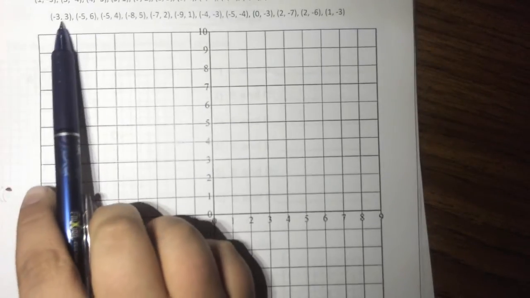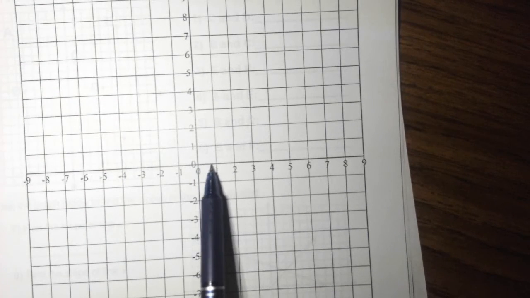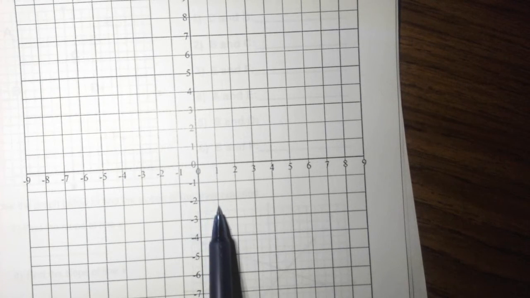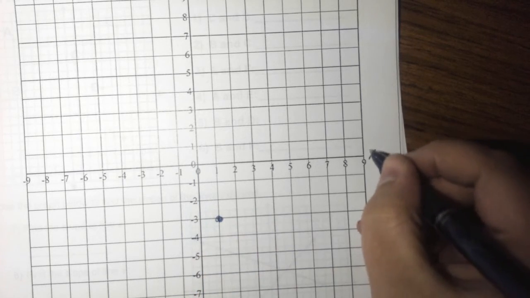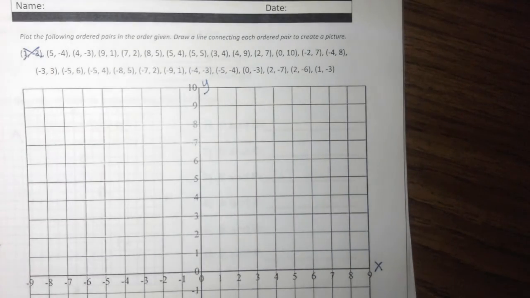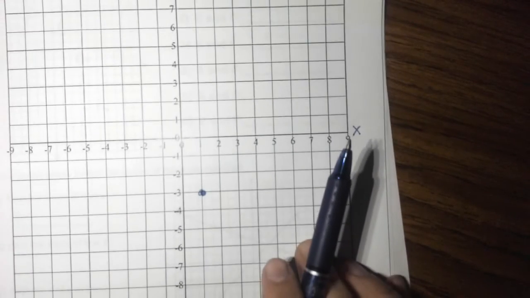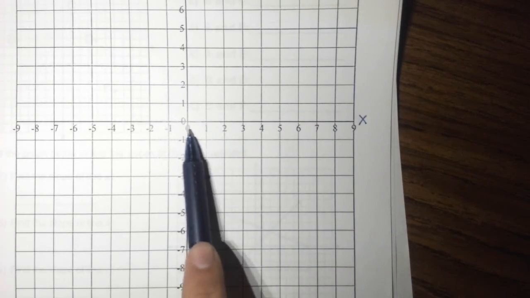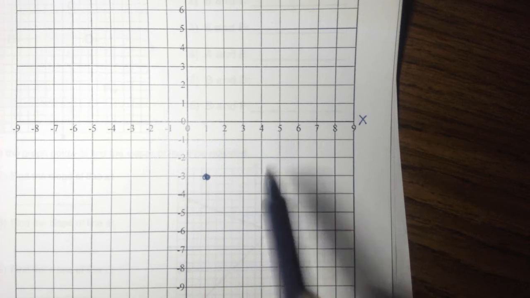So after you plot the first ordered pair, 1, -3, positive 1 x, -3 y, remember side to side is x, up and down is y. Done the first ordered pair, the next ordered pair is 5, -4. So I have a positive 5 x value and a -4 y value.